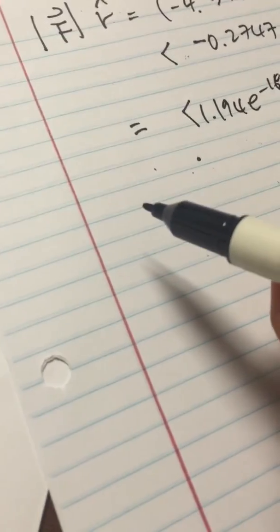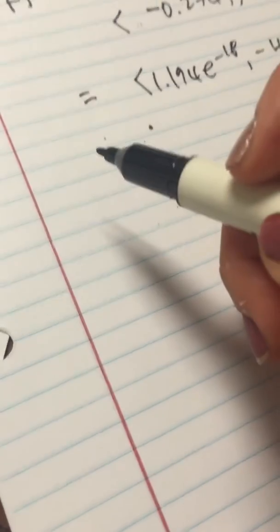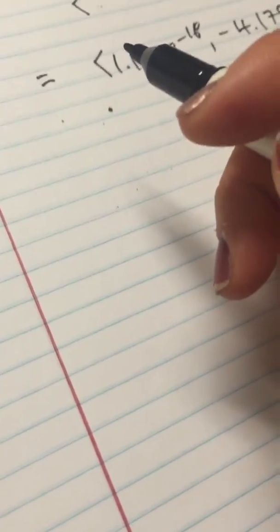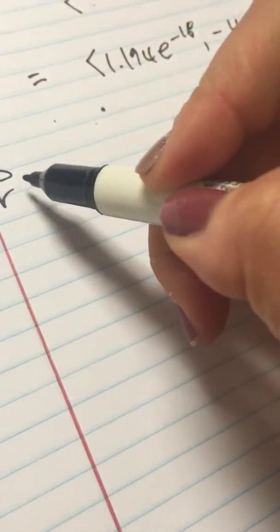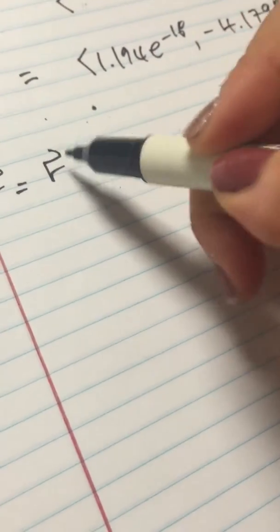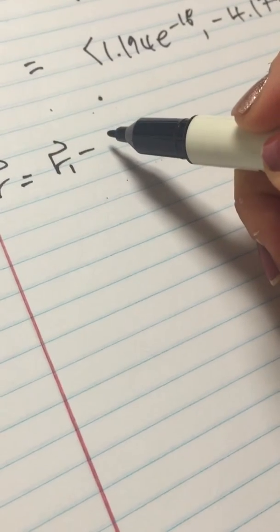Okay, so next, the last question, determine the electric force on the proton due to the electron. Your answer should be a vector and in SI units. So to determine it, you have to find the position vector from R2 to R1.